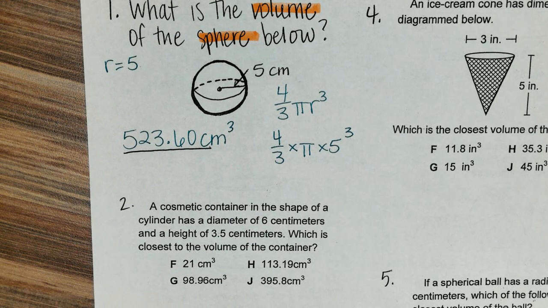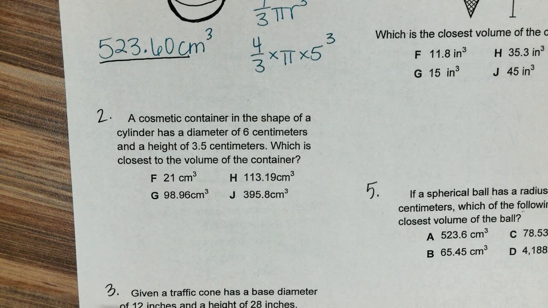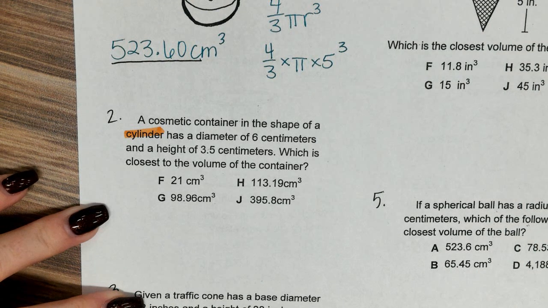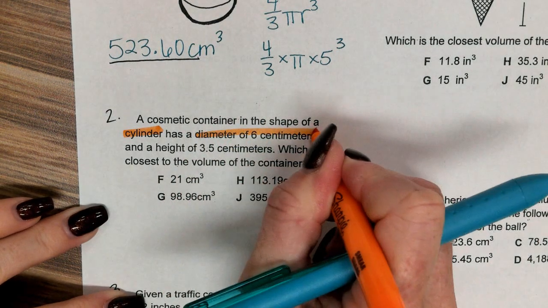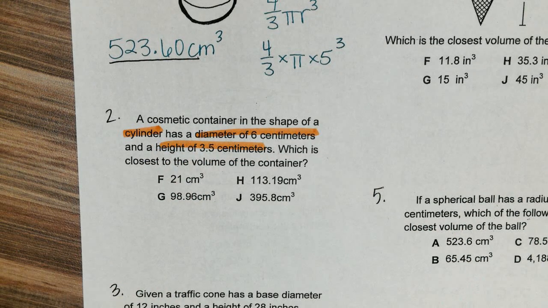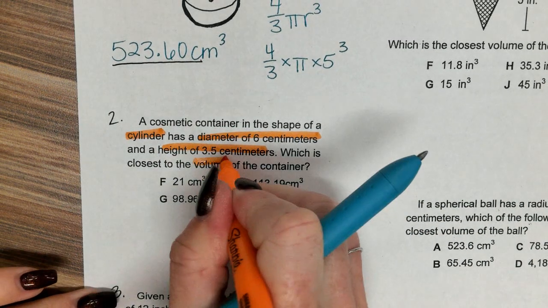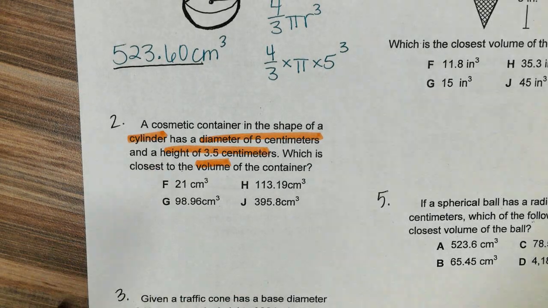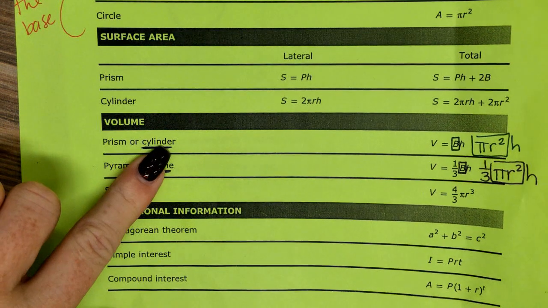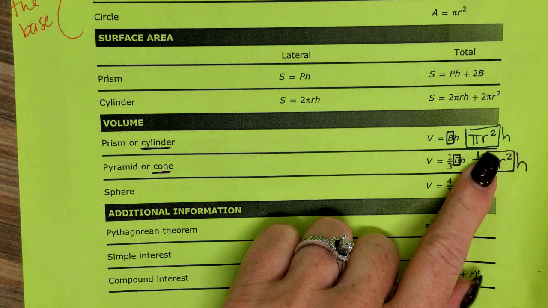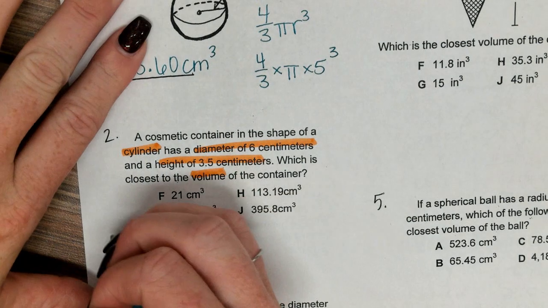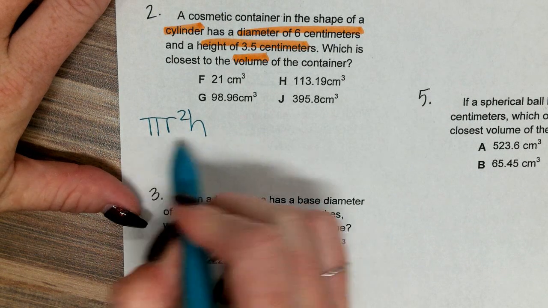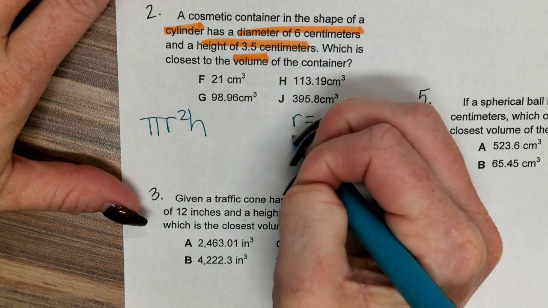Okay, number 2. A cosmetic container in the shape of a cylinder. So that was your clue word right there, cylinder. Has a diameter of 6 and a height of 3.5, which is closest to the volume. So I'm going to go to my star chart and I need volume of a cylinder. So I go here, volume, cylinder, and I'm going to write down this formula, pi r squared h. Write it down if you didn't. To use this formula, I need an r and an h.